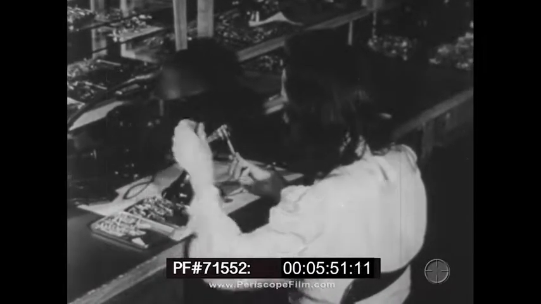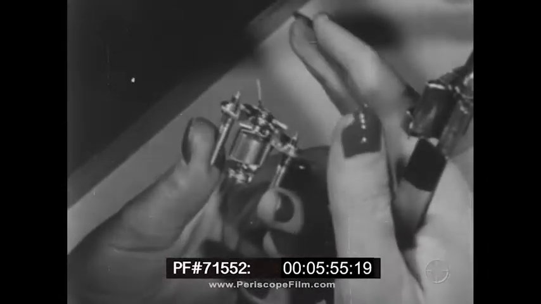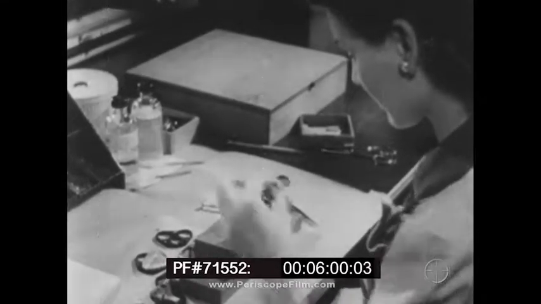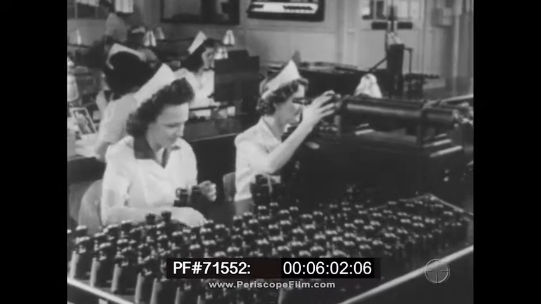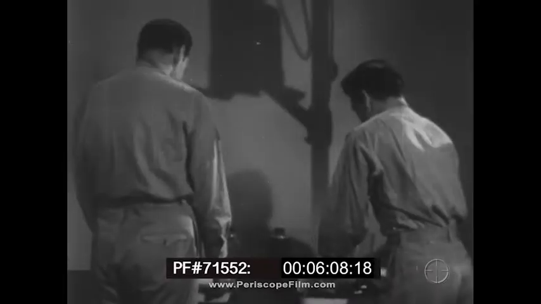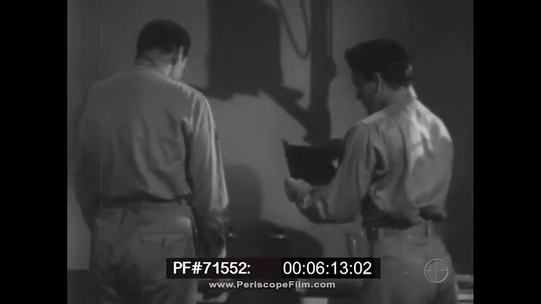For instance, in plants manufacturing delicate instruments where air cleanliness is necessary for precision work. In workrooms where optical systems are assembled for a host of military purposes. In inspection rooms where minute parts must be closely examined under high magnification. Air cleanliness is vital too in film developing rooms like this one.